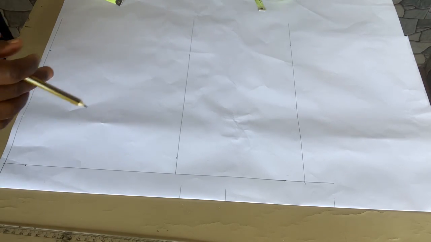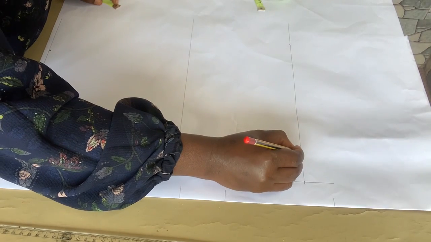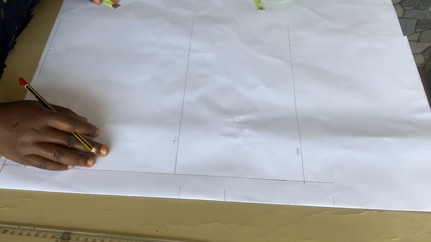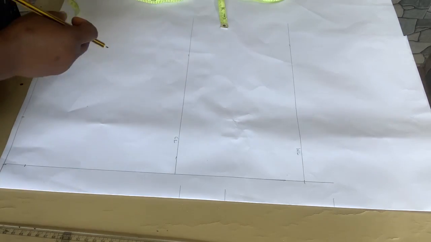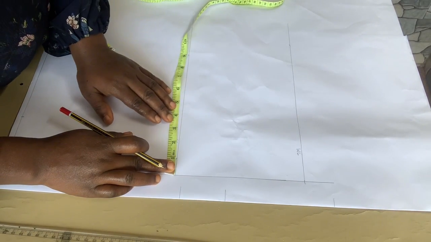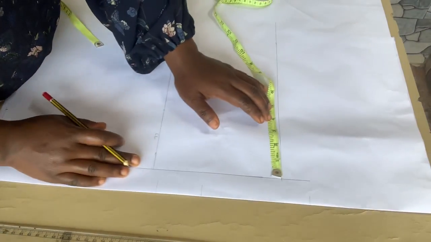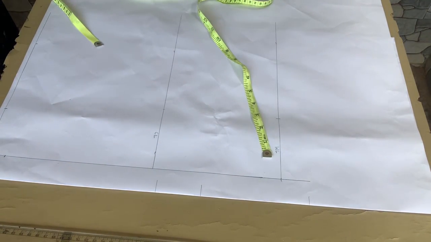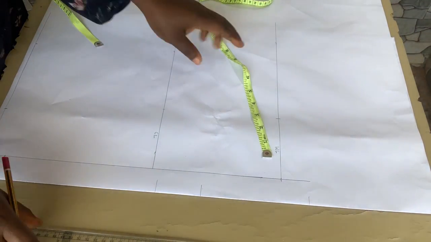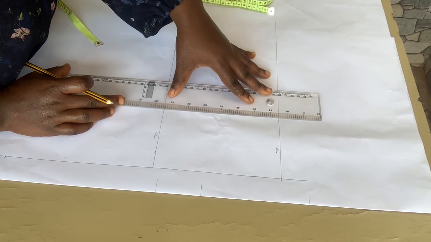Okay. So the next thing I'm going to do, I'm going to label it now. This is the chest line and this is the waistline. The next thing I'm going to be doing now is on the chest line, I'm going to take my bust span measurement, which is 4 inches. So I'm going to mark that now, 4 inches on both ends. And then the next thing I'm going to do is to connect these lines together.